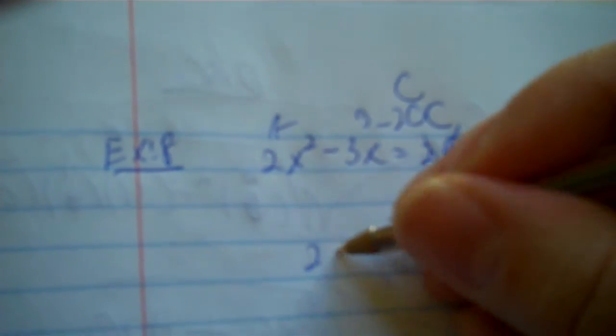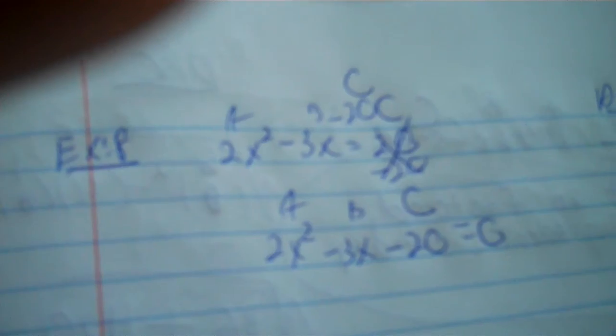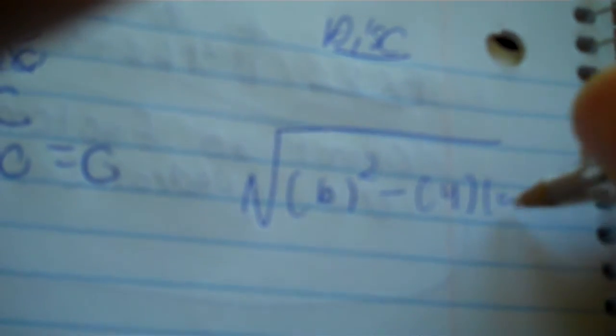We've got 2x to the second minus 3x equals 20. A, B, C. Again, you have to have your 0 before you go to your discriminant. So that 20 can't be there. You have to minus 20. That's a C, so there's no C over here, so we minus 20 from there. So 2x second minus 3x minus 20 equals 0. So B squared minus 4AC.